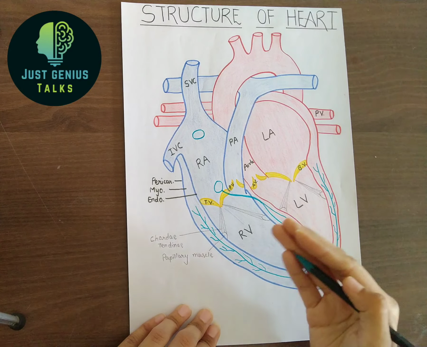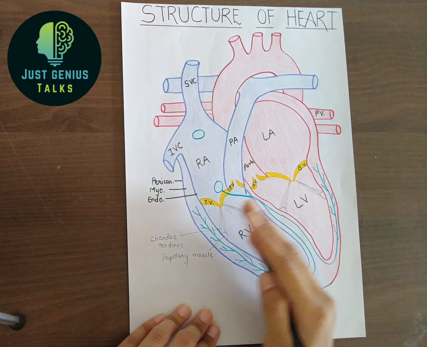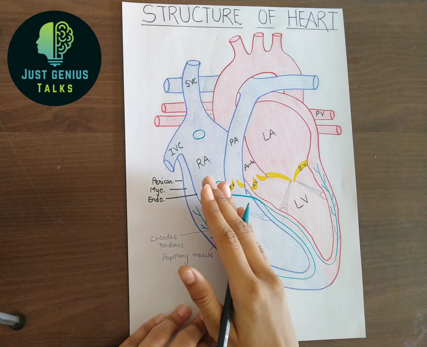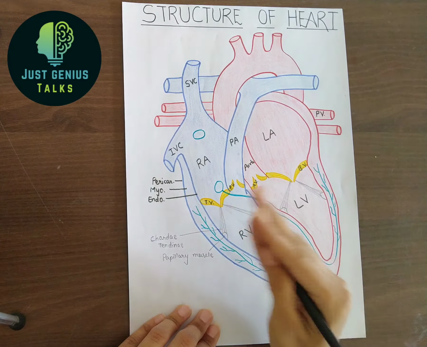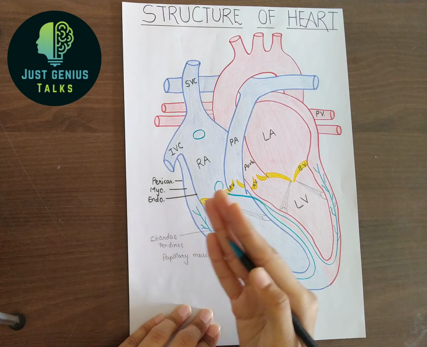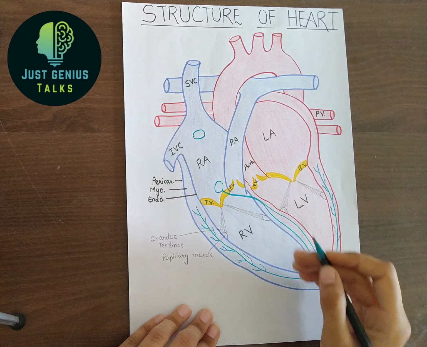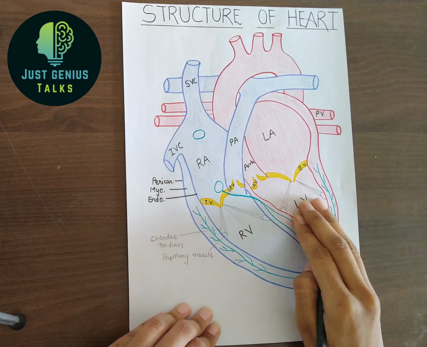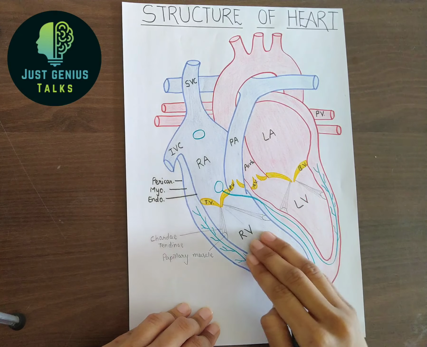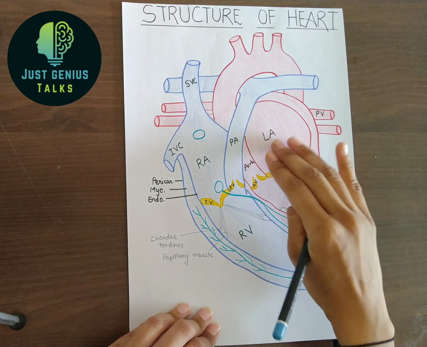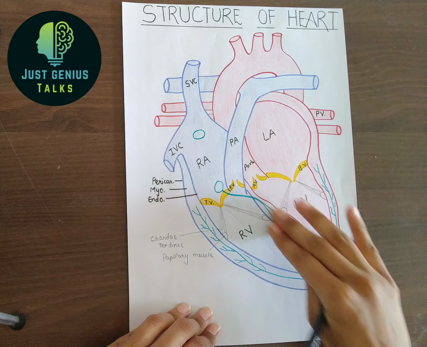So we can do a quick revision so you can remember easily. The heart is conical in shape. Males have a heavier weight than females: males have 300 to 350 grams and females have 250 to 300 grams. The heart contains four chambers: right atrium, right ventricle, left atrium and left ventricle. Both the atria and ventricles are separated by a septum.